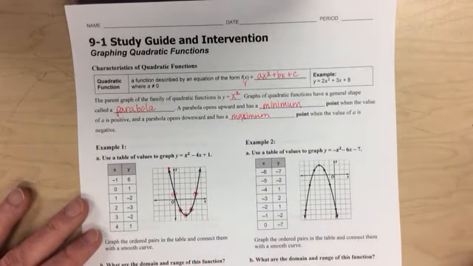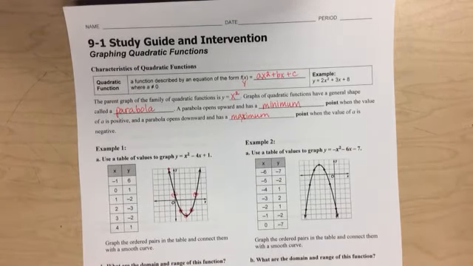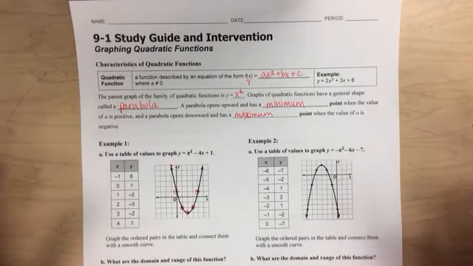Well, this year the domain is always going to be all real numbers. So the way we write that is negative infinity is less than x, which is less than positive infinity. And so that's the domain. Again, this year, that's the domain, always.